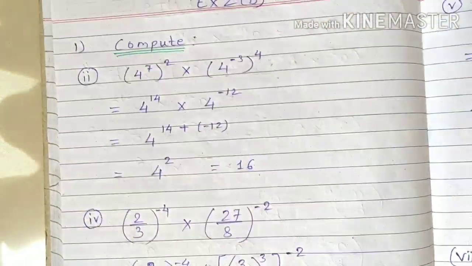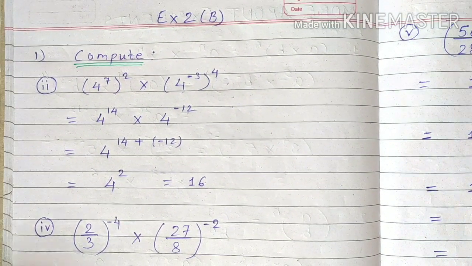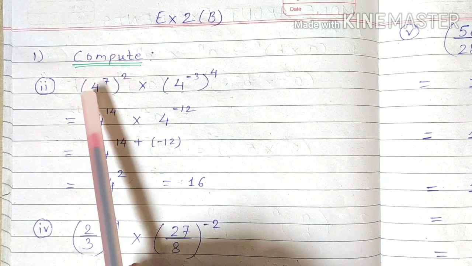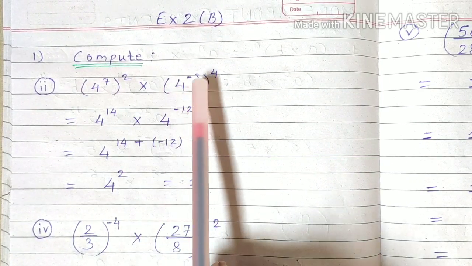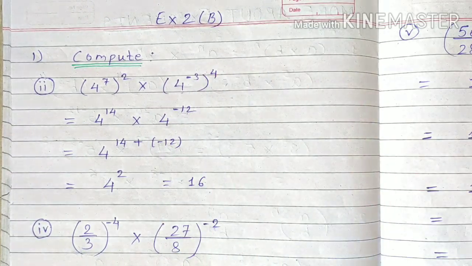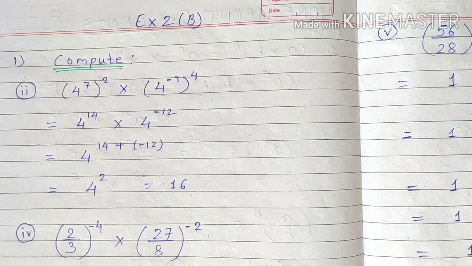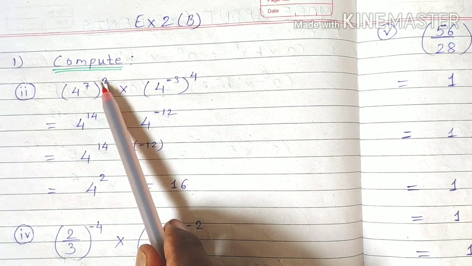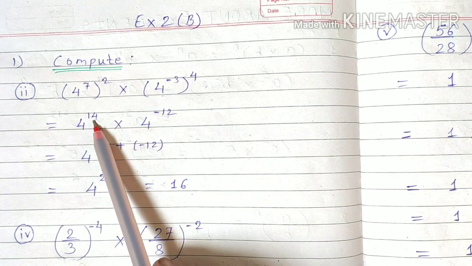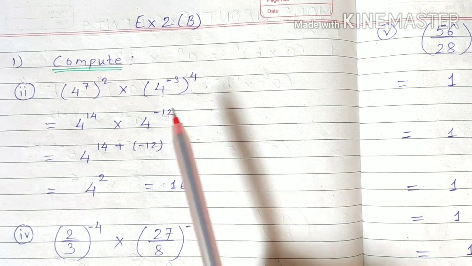Next, we will start with the exercise 2b. In this exercise, first question, compute 4 raised to 7, and everything is raised to 2, multiplied by 4 raised to minus 3, everything is raised to 4. According to our power law, what we have to do is multiply 7 and 2, which is 14. Similarly, the multiplication of minus 3 and 4 will be minus 12.